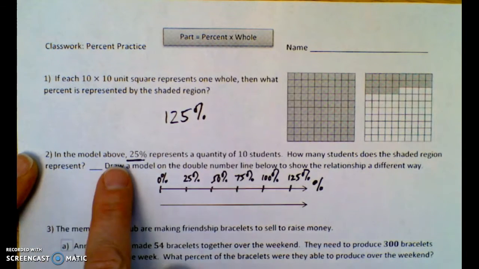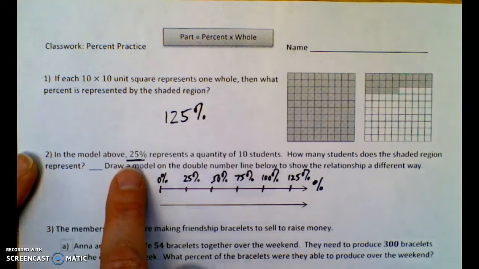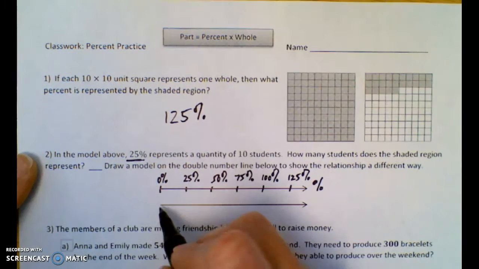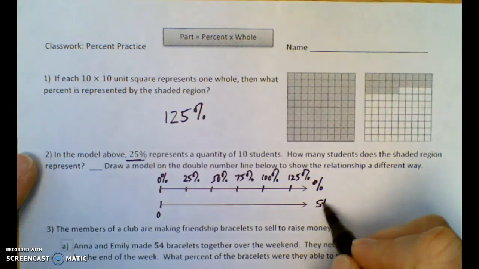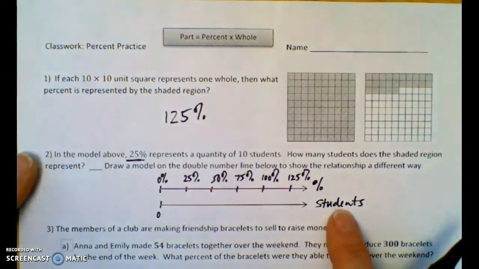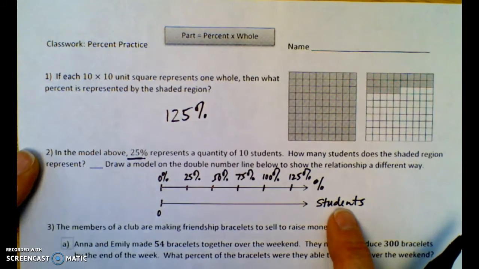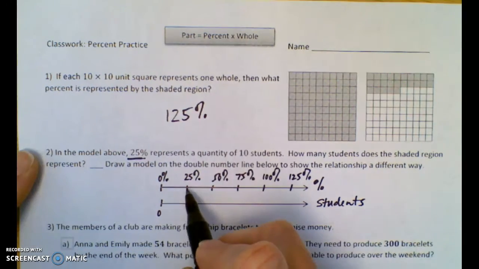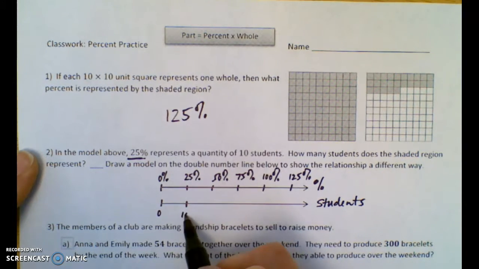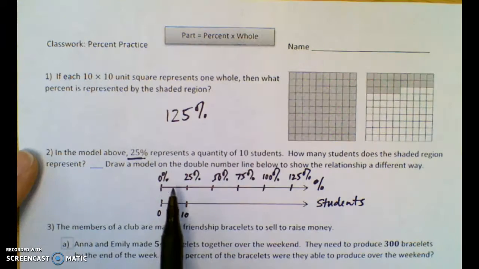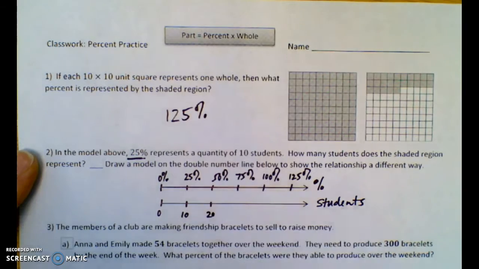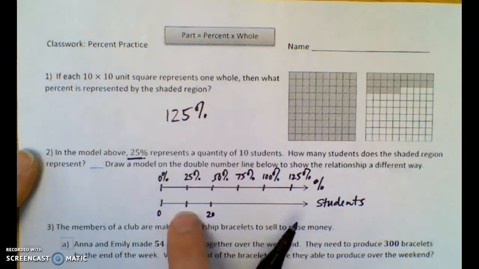Now if you read this carefully, it says in the model above, 25% actually represents a quantity of 10 students. So on the double number line, the second number line is going to represent the number of students that I have. And what you do with a double number line is you show that this 25% is the same as having 10 students. So if we double the percentage, we're going to double the number of students, or in this case increase by 10.